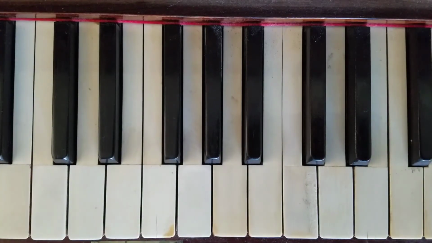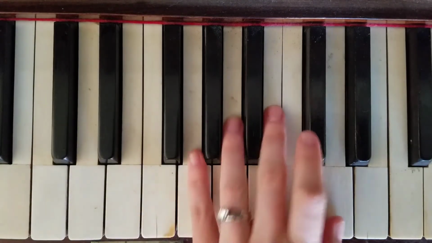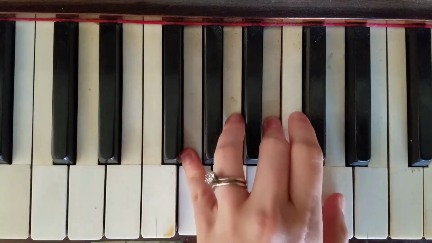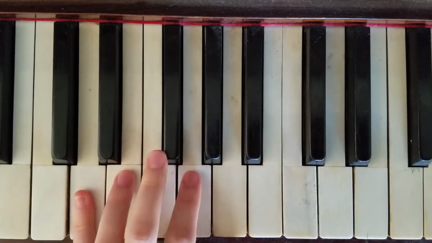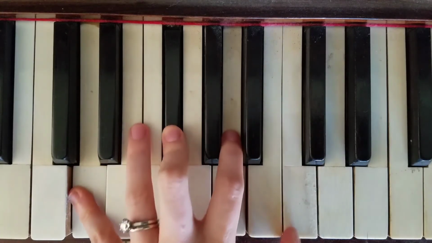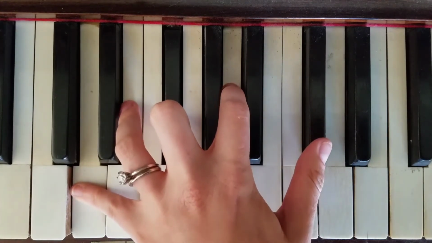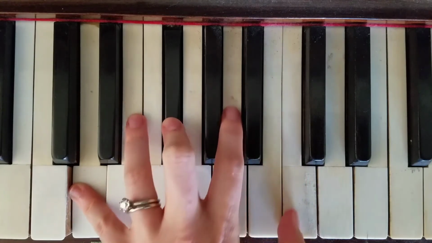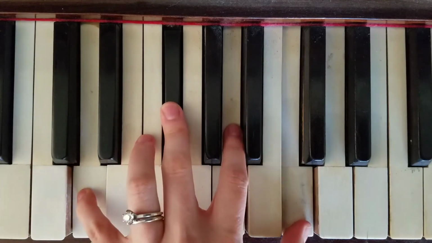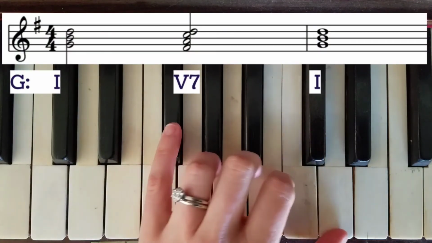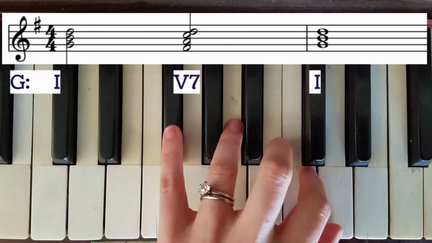Let's go into sharp land. If we're in G major, our dominant chord is going to be D. And again, D major itself has a C sharp, but because we're not in the key of D major, this is a dominant chord, it has to be C natural. And then I would voice it differently. I would do something like this.